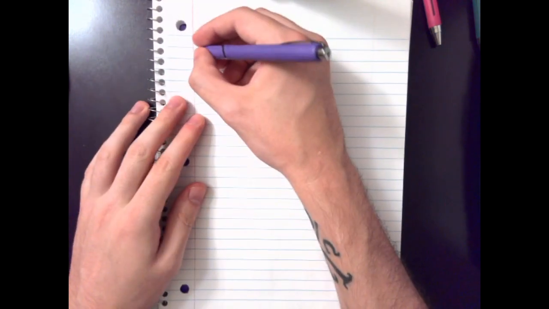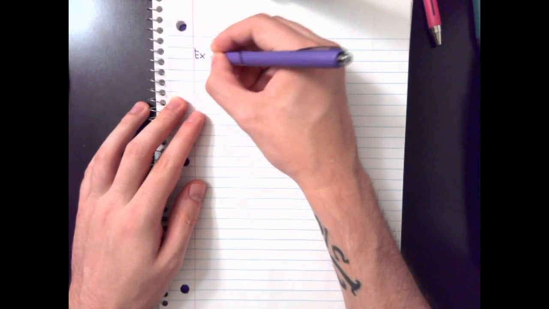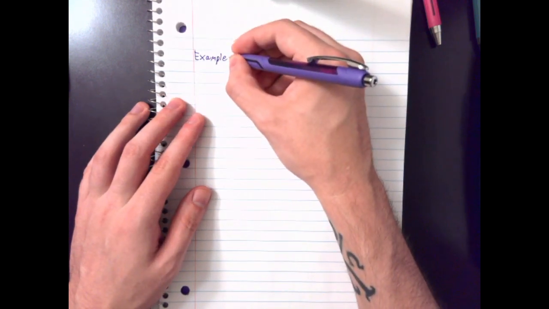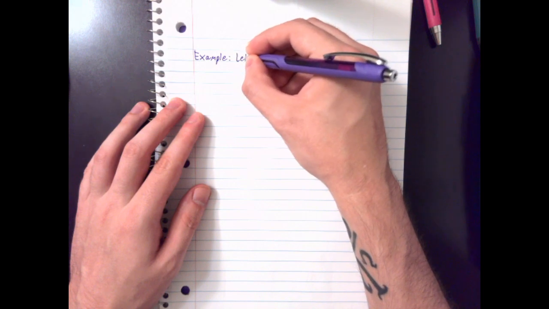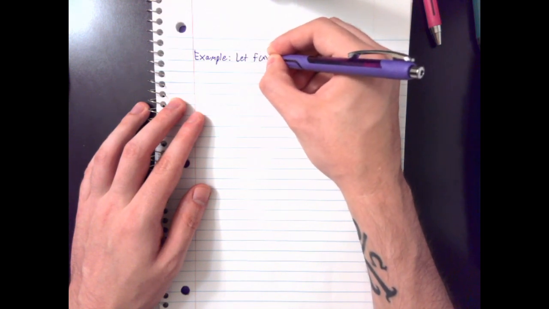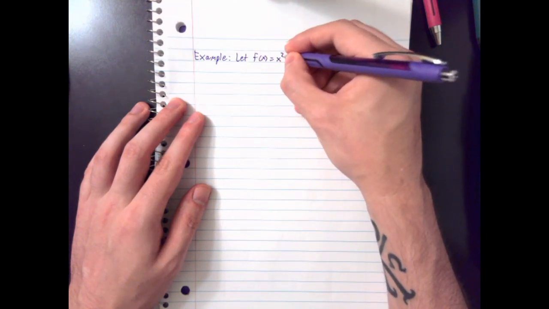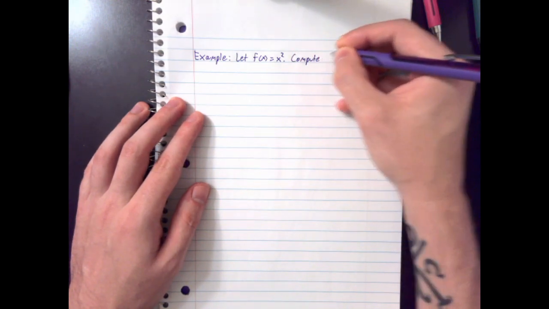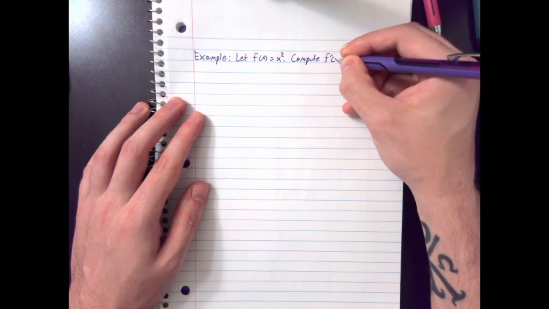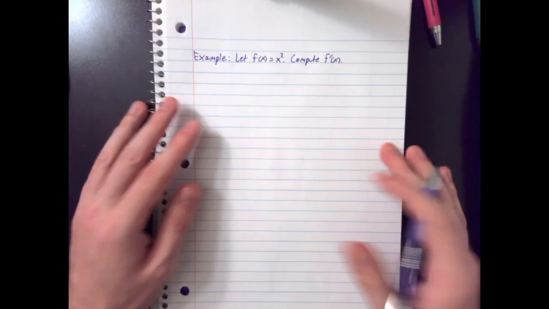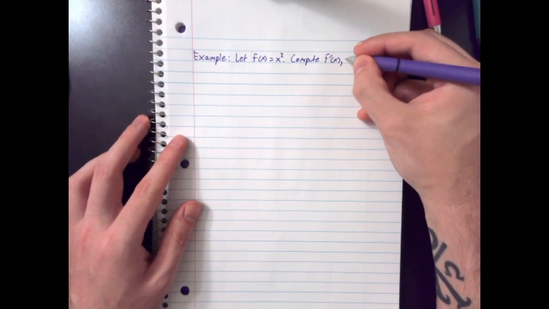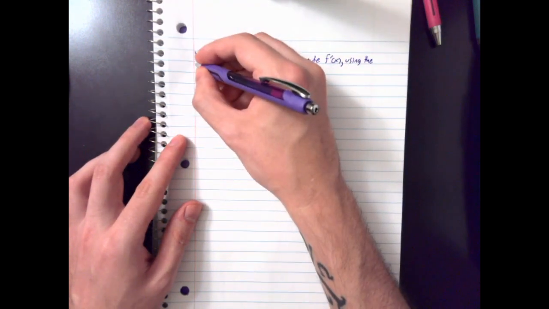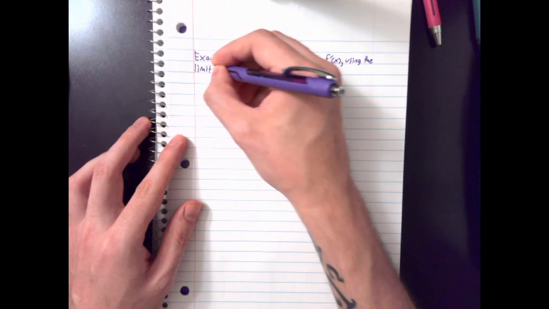So first example, and this kind of harkens back to what we did yesterday. Let's let f of x equal x squared, and we want to compute f prime of x, using the limit definition.